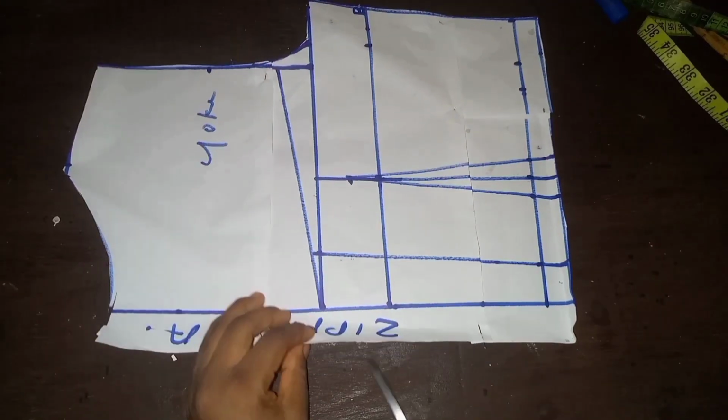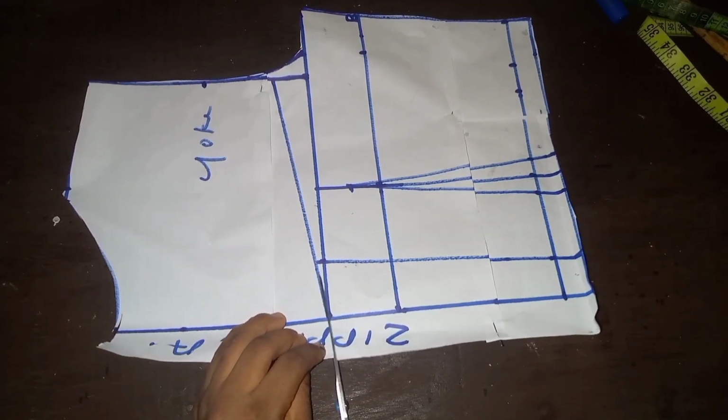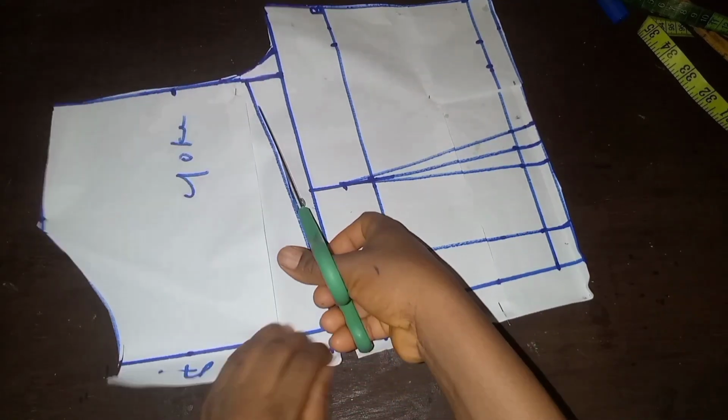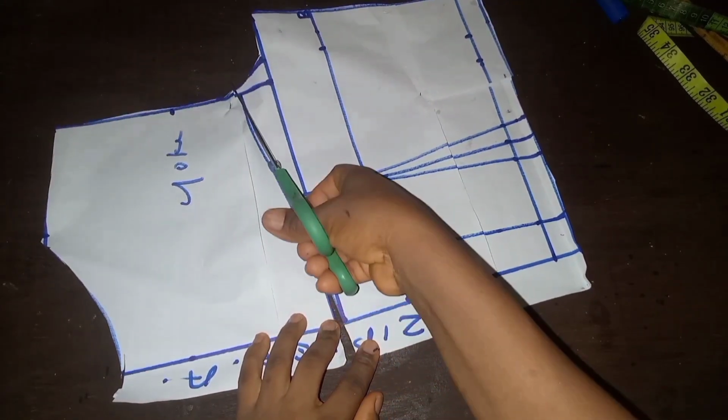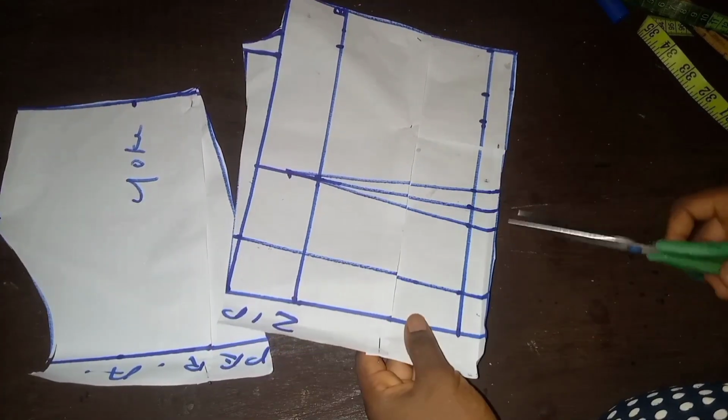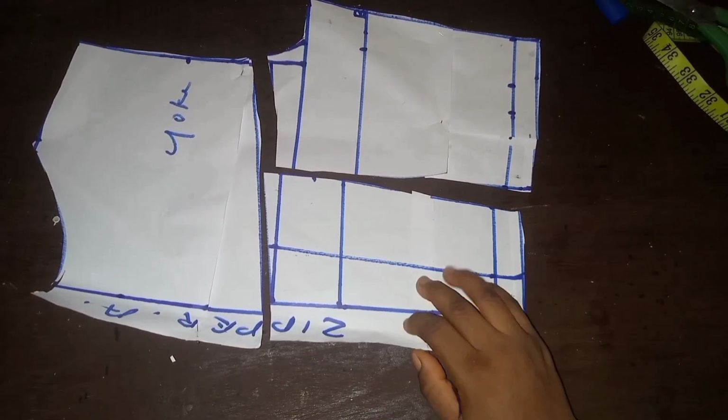So the next thing I'll do now is to cut. As you can see, I've cut out the excess around the pattern, and the next thing I'm doing now is to cut out the yoke, then also cut out the other side. So let me show you what it looks like after cutting. This is what it looks like after cutting.